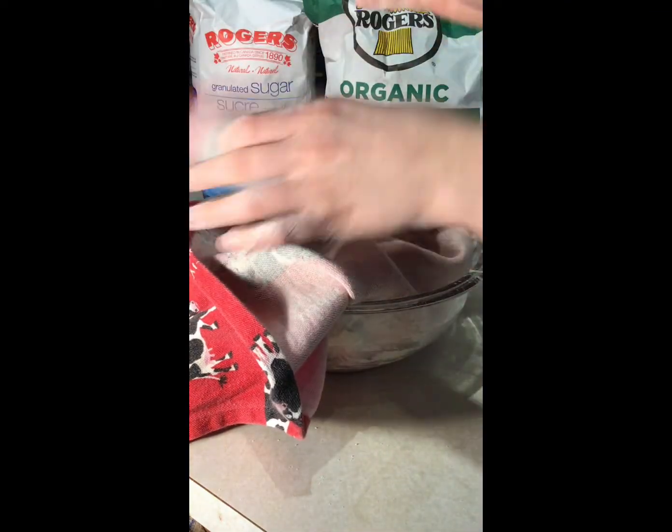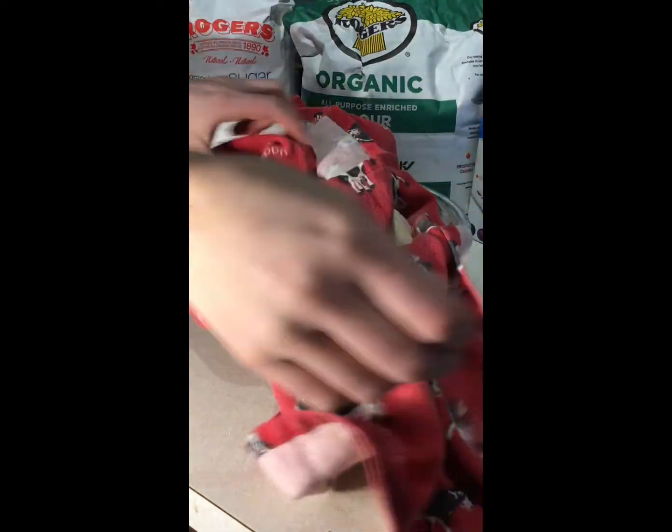I let the dough rest for half an hour. This is the final rise, and it was referred to as proofing.